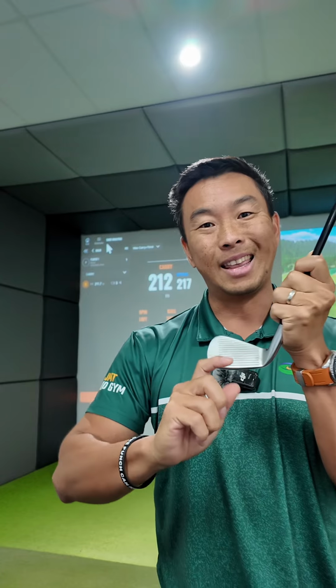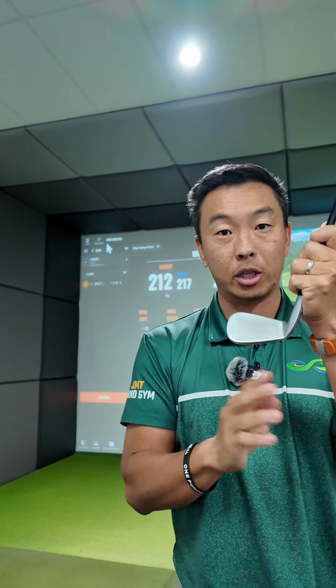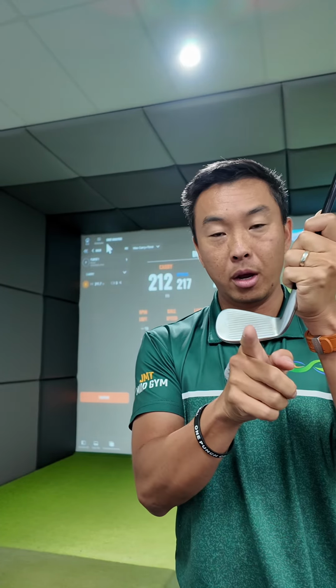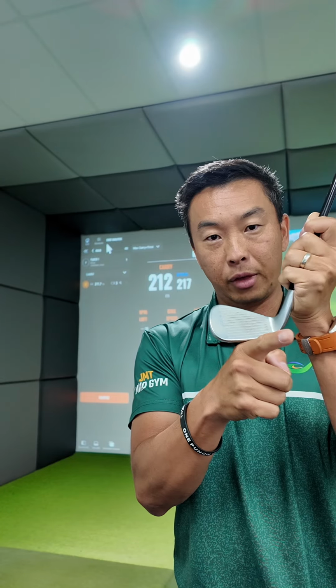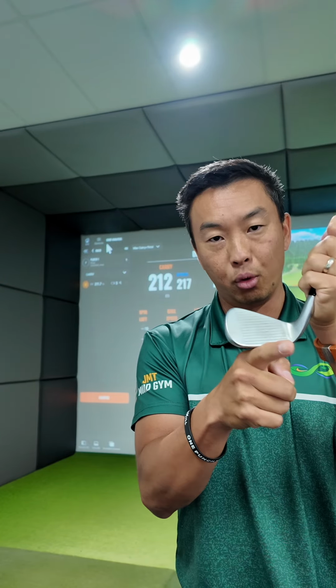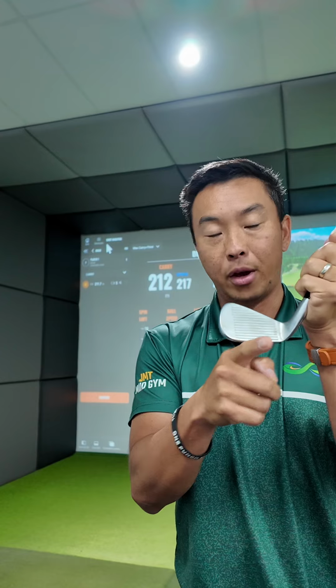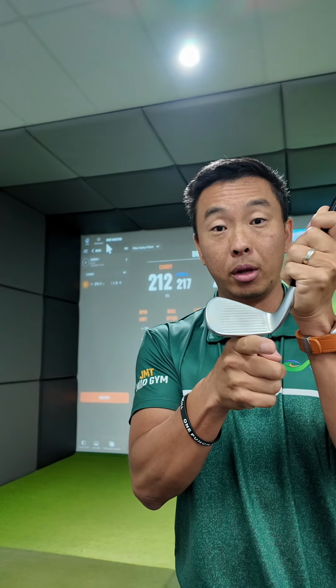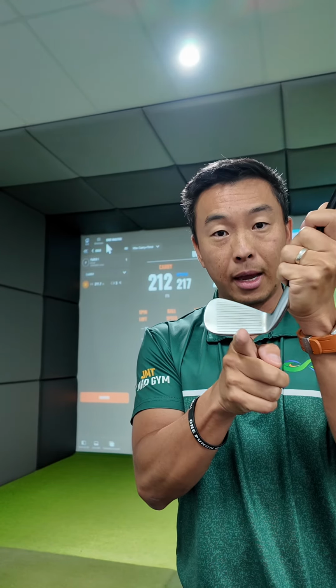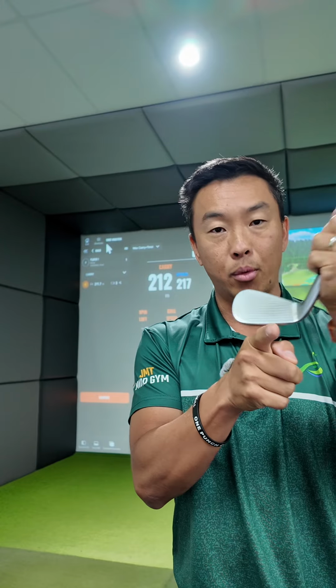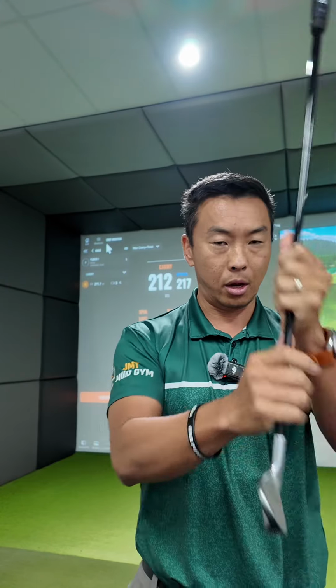So if I know what curve I'm trying to create, I can try to reverse that. If I'm a slicer of the golf ball, which is very, very common, I want to make sure the club face is pointing over there, and then feel what it's like to move the golf club that way. If I'm a hooker of the golf ball, I'm going to feel like the club face is more here, and then feel like I'm moving the golf club more that way. If I know what I'm trying to do and can physically move the golf club differently, I should be able to instantly change this golf shot.